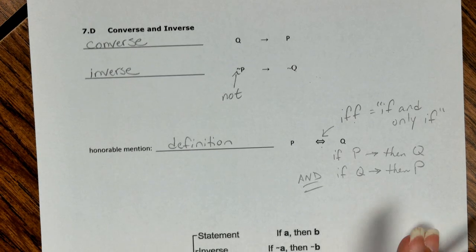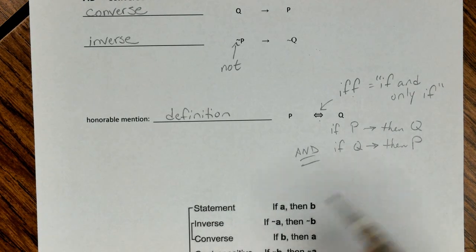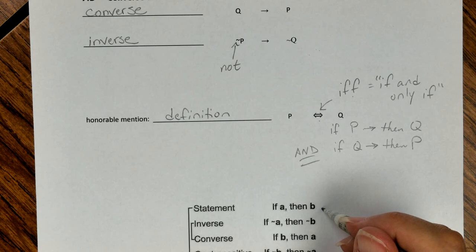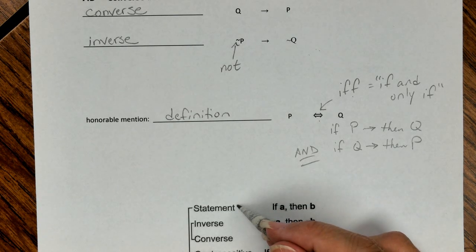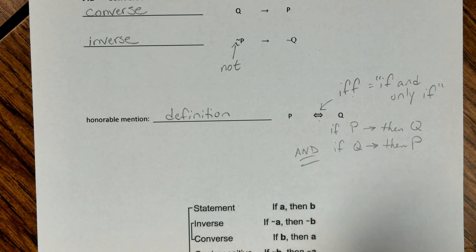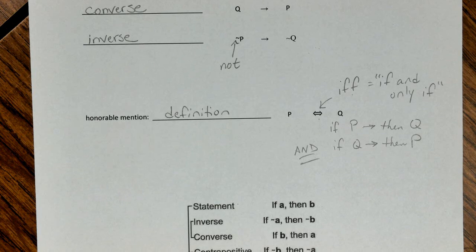Okay, so now down below here, we have this with symbols. This is something I found someplace. And they were using A's and B's instead of P's and Q's. Okay, so here's your main statement, your major premise, when you start. If A, then B. That's like if P, then Q. Okay, the inverse. Well, let's look at this example. Here's our statement. If John was born in Detroit, then John is American. Well, that's true, typically. If born in Detroit, then American.